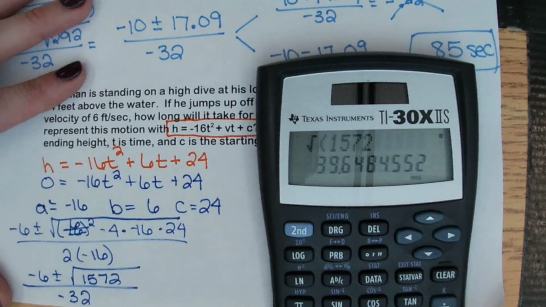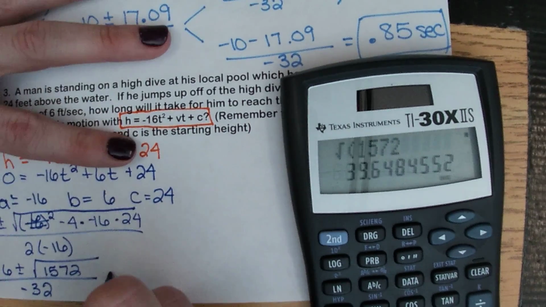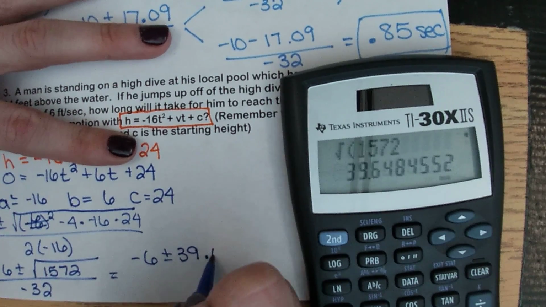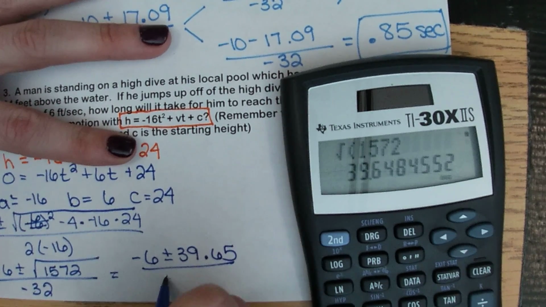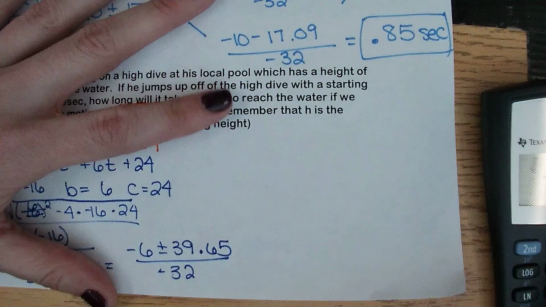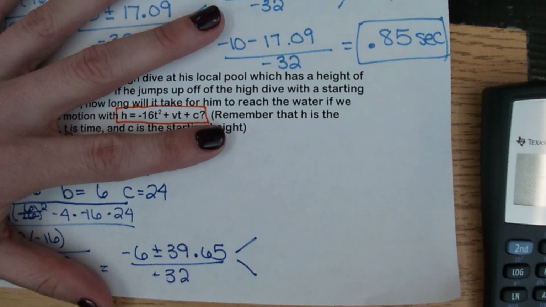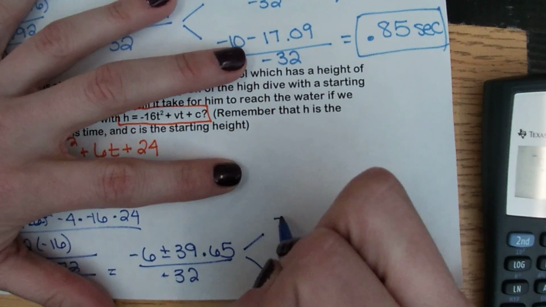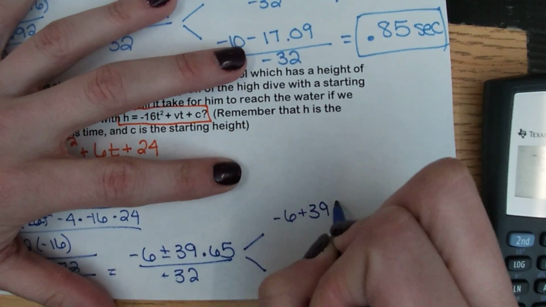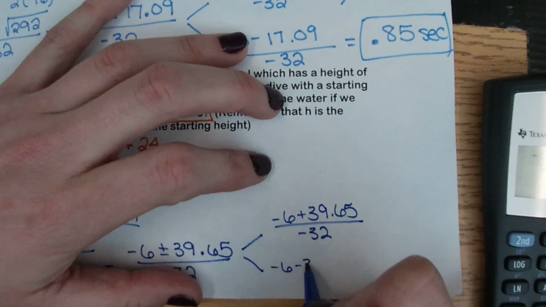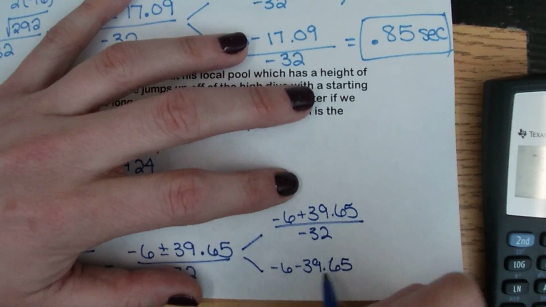Okay, again, not a perfect number, so we're going to round. So that will give us negative 6 plus or minus 39.65. And now we're going to calculate both options. Okay, so we'll have a negative 6 plus 39.65 and a negative 6 minus 39.65.